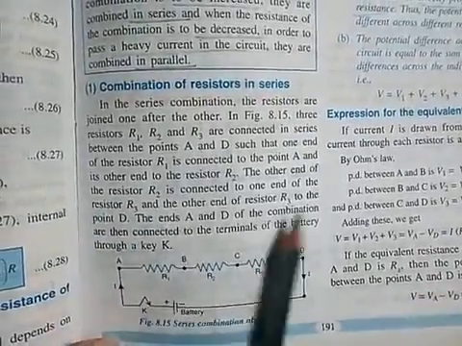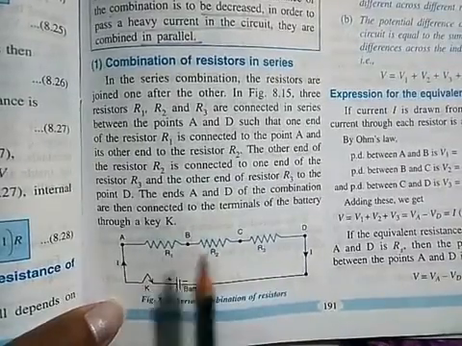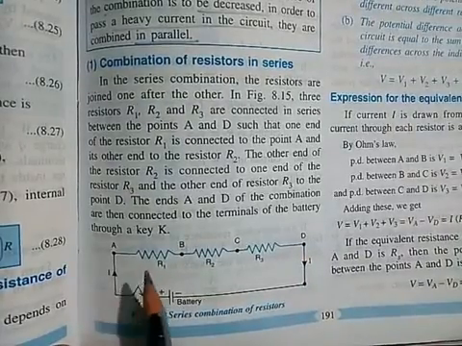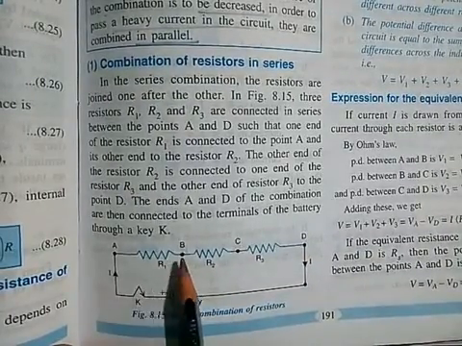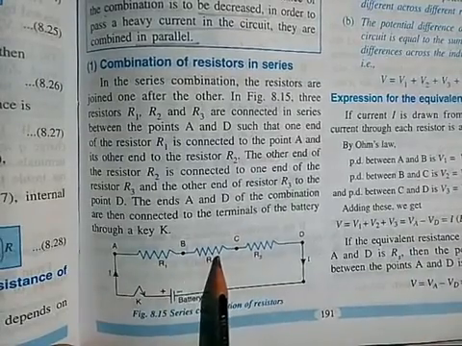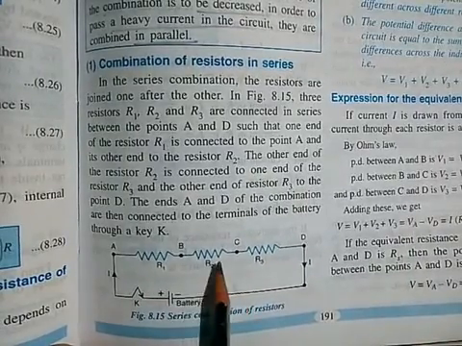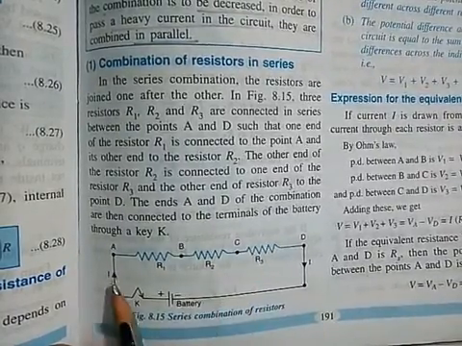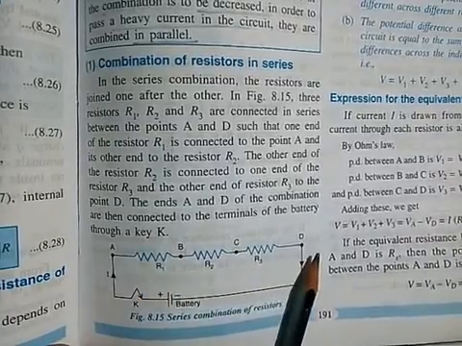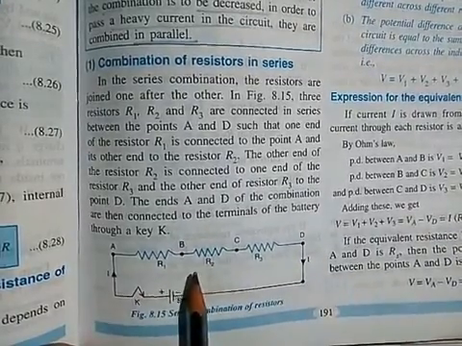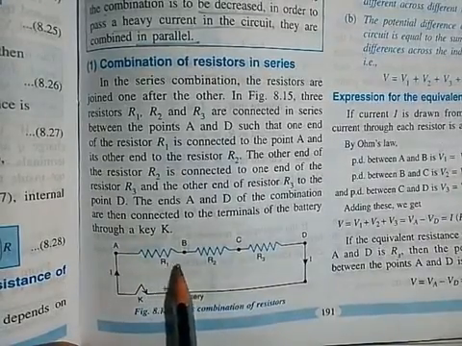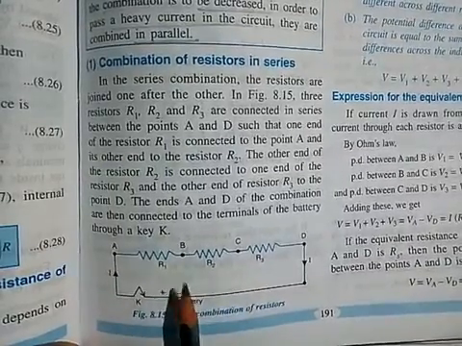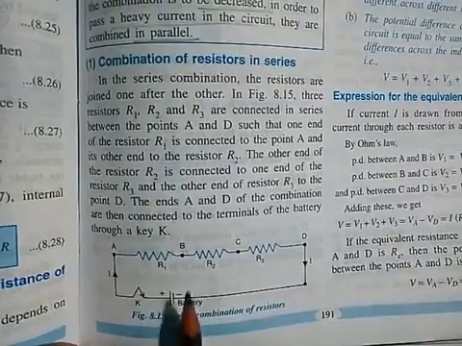In combination of resistors in series, we combine three resistors or four or more in this system. Here we are taking the first resistor R1, and its end point is connected to the first end of the second resistor. The second end of the resistor is connected to the first end of the next resistor, and like this we have created a combination of resistors in series. In this type, the value of I does not change throughout the circuit, and the value of the resistance is increased if we desire a higher resistance for the circuit.